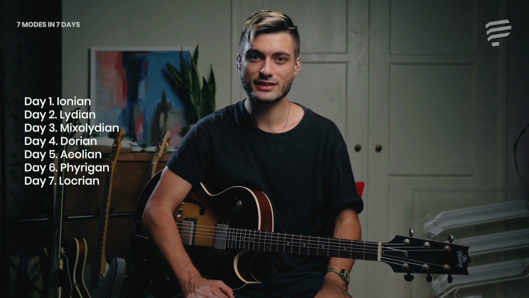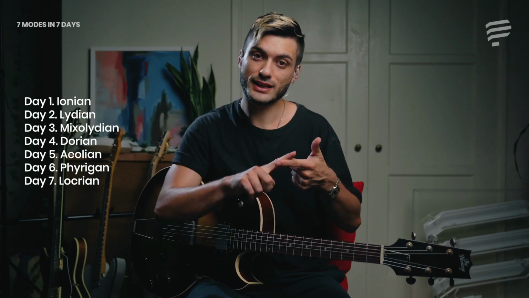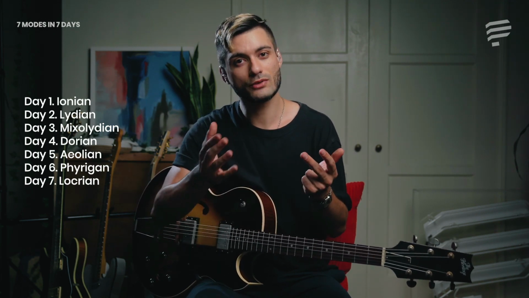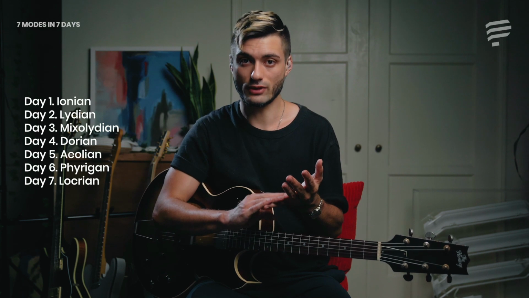So here's how we're going to break up these 7 days. We're going to start off with the major type modes, that is Ionian, Lydian, Mixolydian. These are all happy sounding type modes. Then we're going to move on to the minor modes. We're going to do Dorian, Aeolian or natural minor, Phrygian, and then finishing with Locrian.